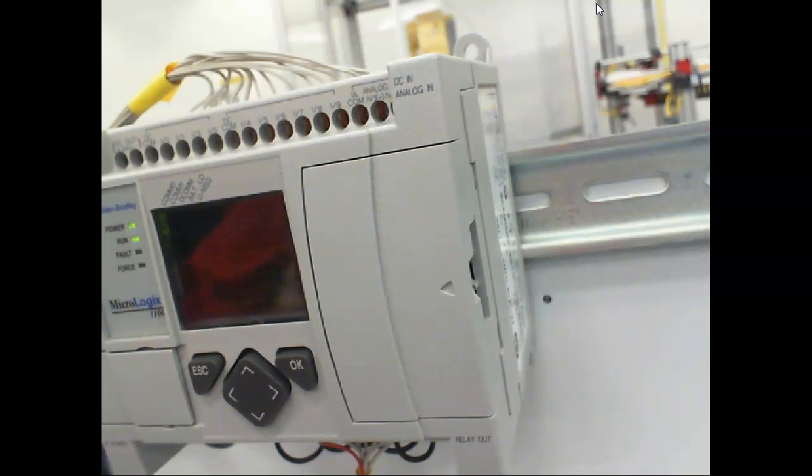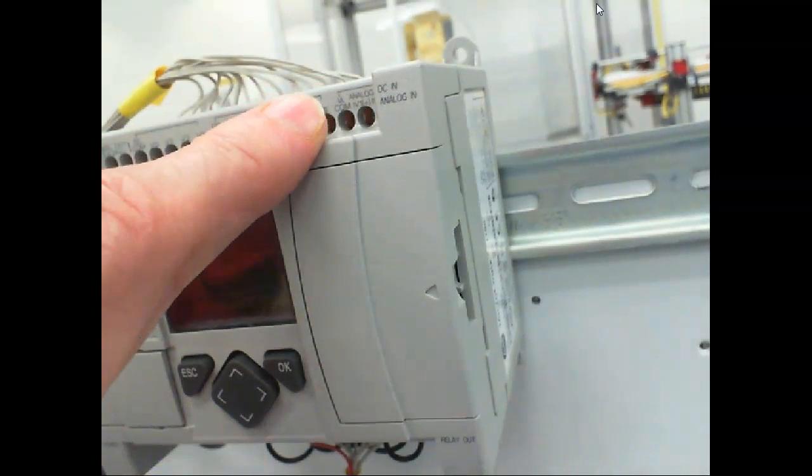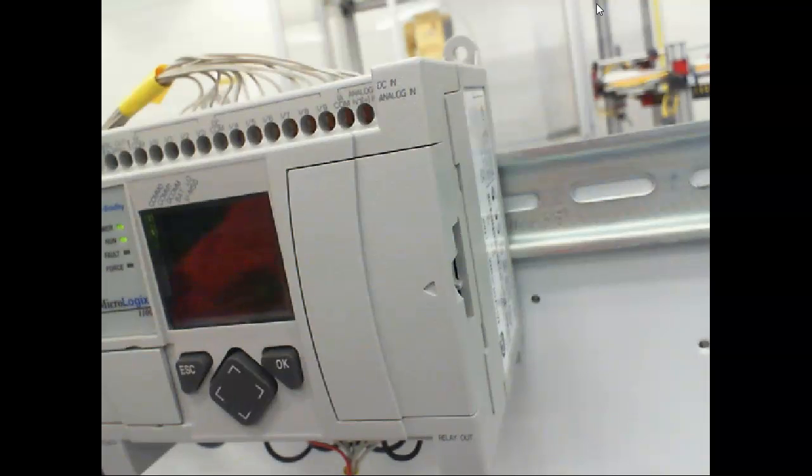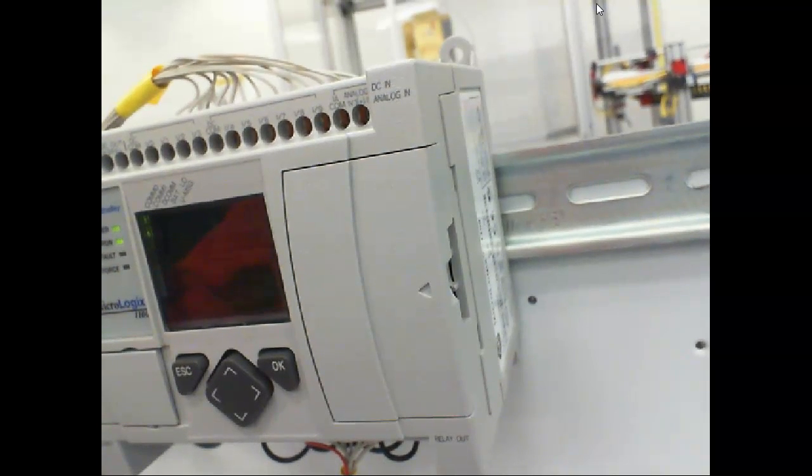So it would take a voltage, 10 volts, and I would get a count of 1023. And then it's up to your program to decide what the analog means. So 5 volts, I would get a count of 512.